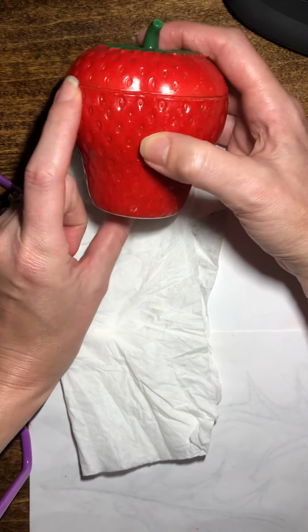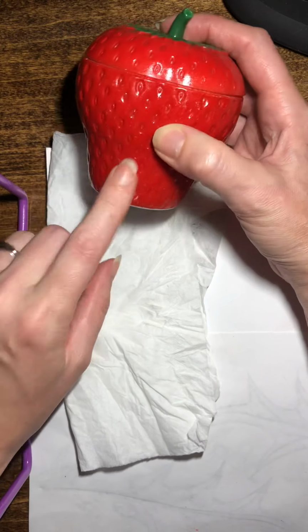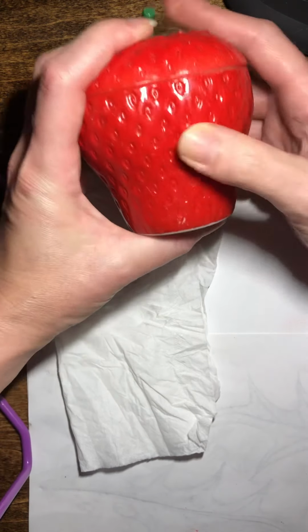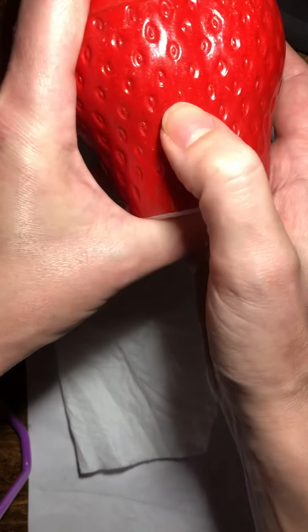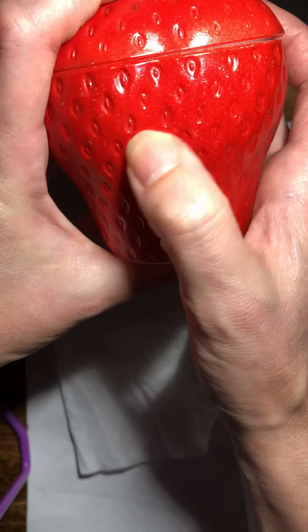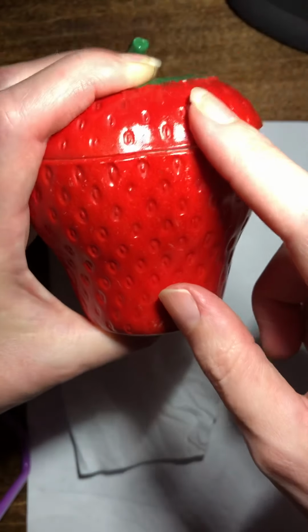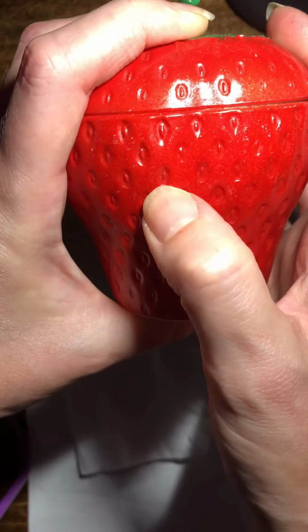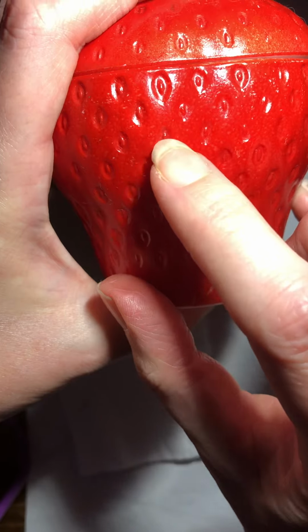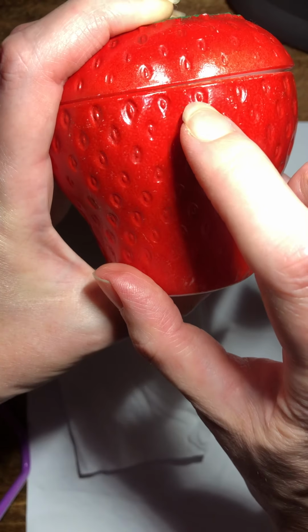But we're not going to be drawing the actual form. We're just drawing the surface quality. So if you look closely here, you can see these little circular things, and it's made to look like the skin of a strawberry, obviously. Now you can see that it's like these little circles, and there's a little dot in the middle.